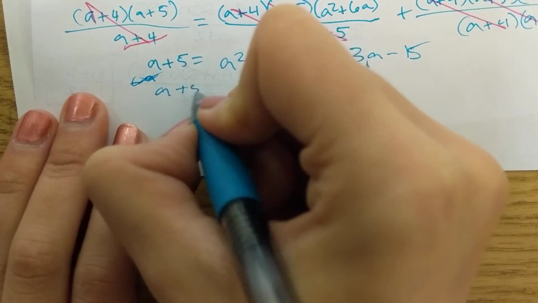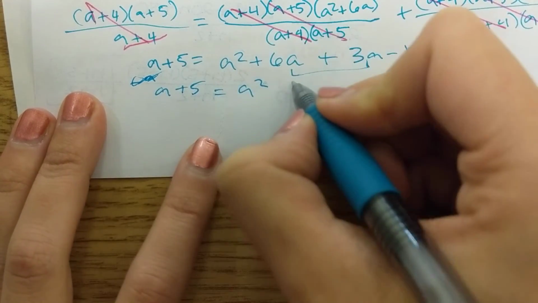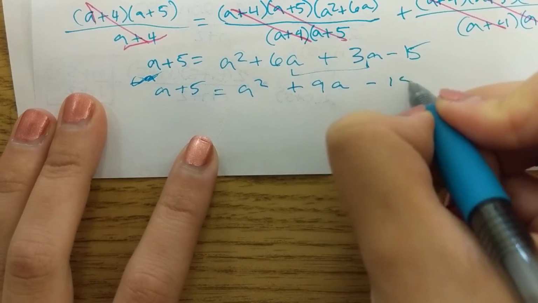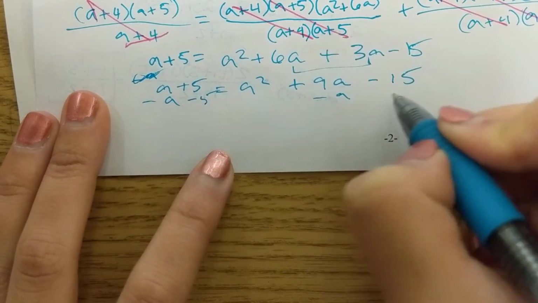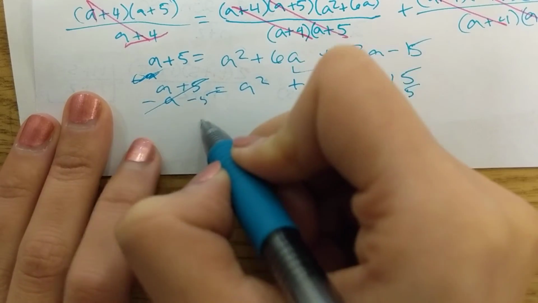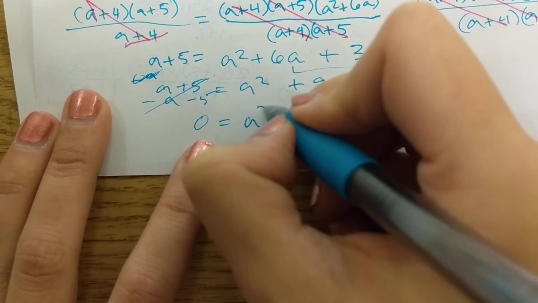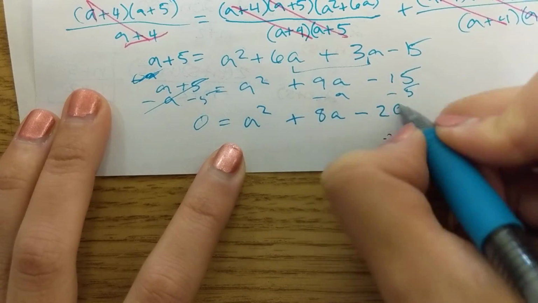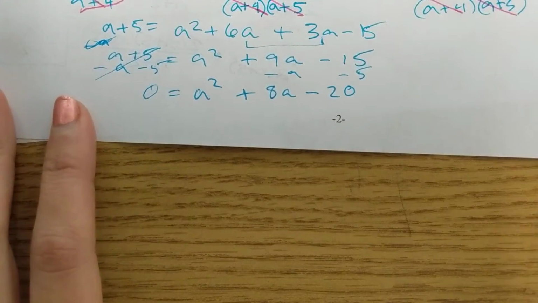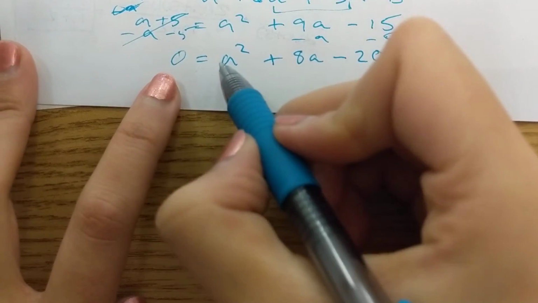So a plus 5 equals a squared plus 9a minus 15. I'm going to subtract a from the a column, subtract 5 from the number column. 0 equals a squared plus 8a minus 20. All right, you can factor this with p's and q's.